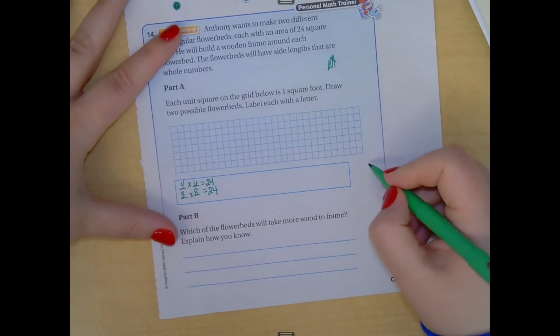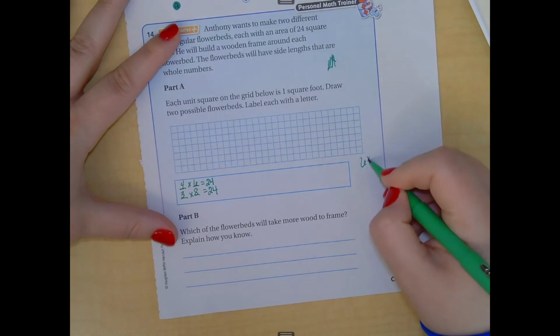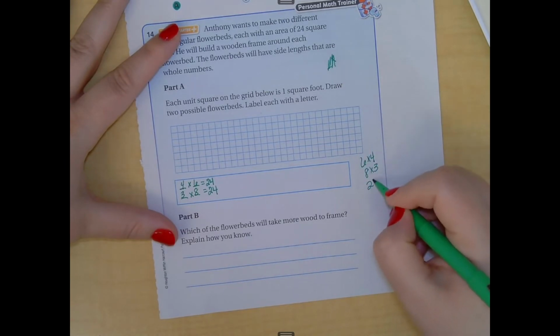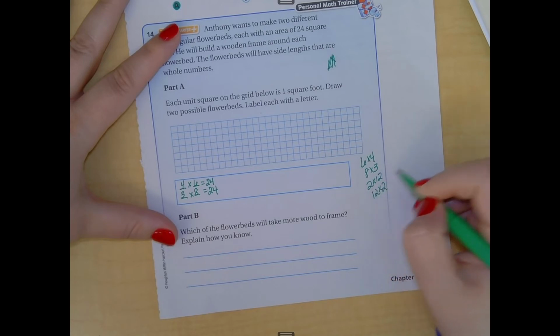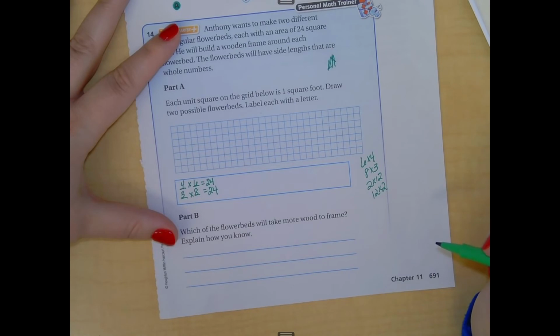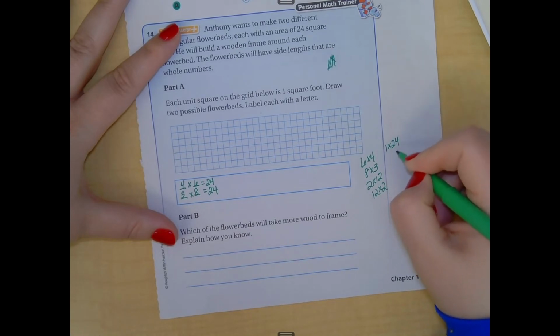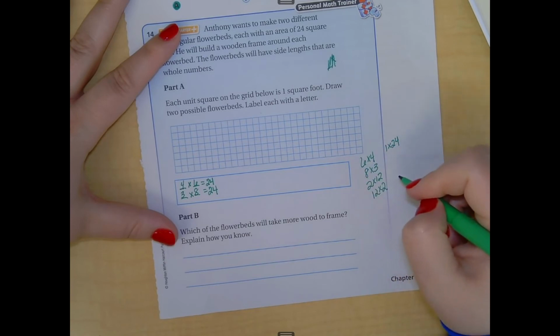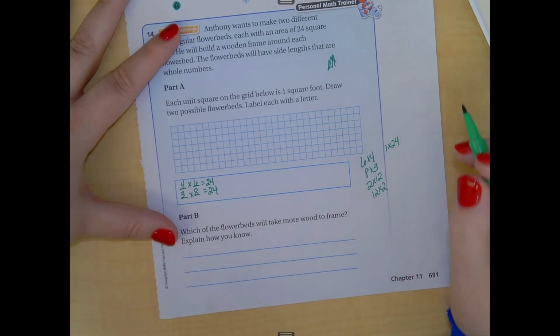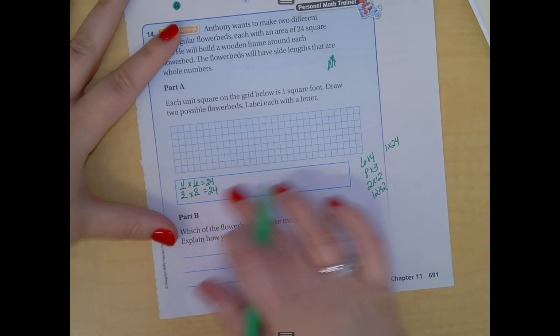Okay. You could have done at home 6 times 4, 8 times 3, 2 times 12, 12 times 2, 1 times 24. I don't know if you have that many blocks. You might. Okay, so we're going to go with these 2.